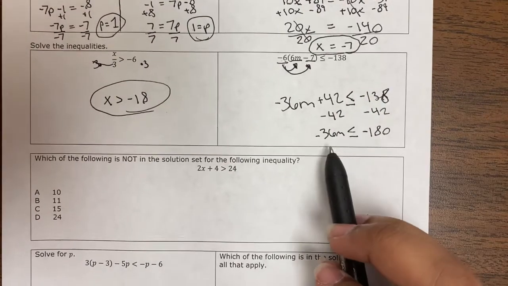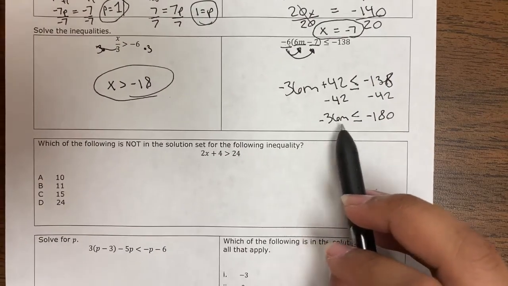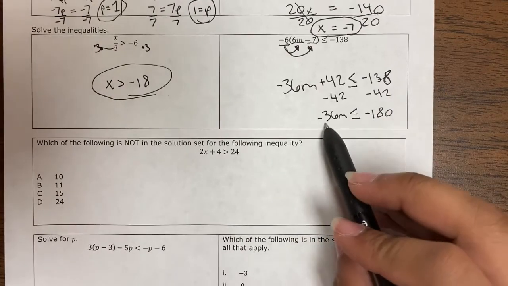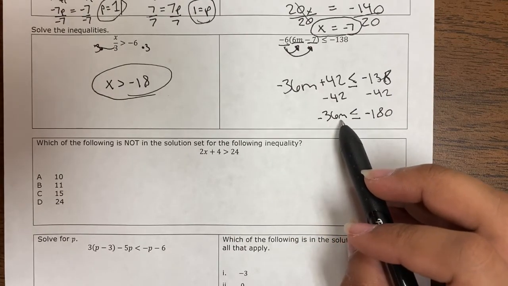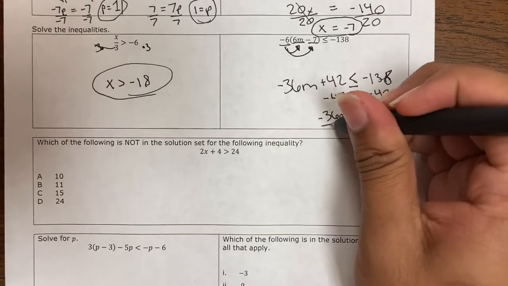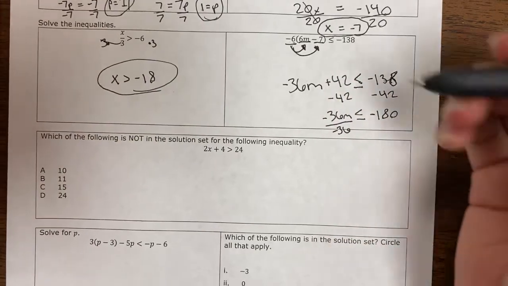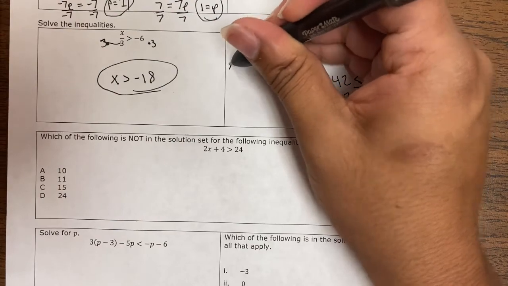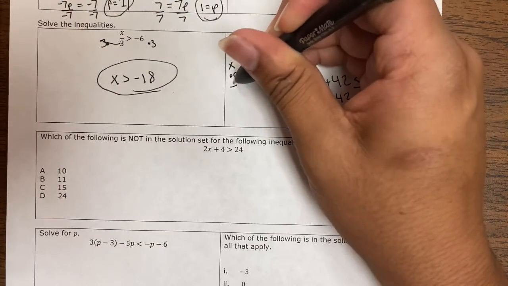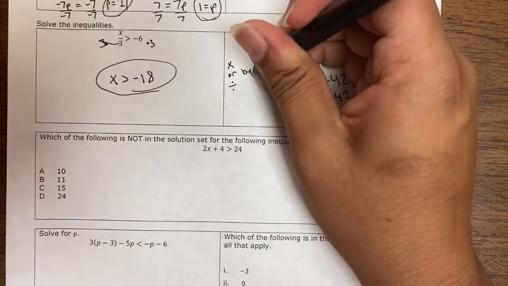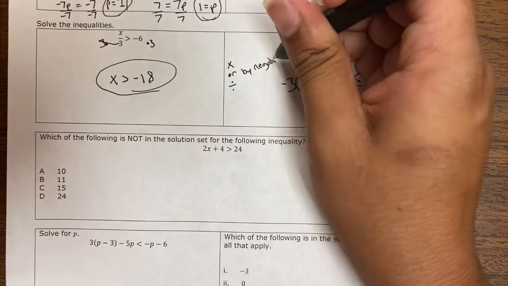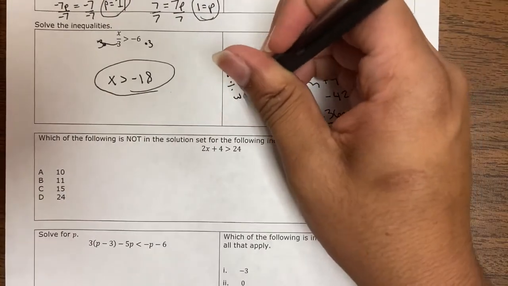So now we want to get rid of the coefficient that is touching the variable. So negative 36 is being multiplied by m. So I'm going to divide by negative 36. But that rule that says if we multiply or divide by a negative, we flip the sign.